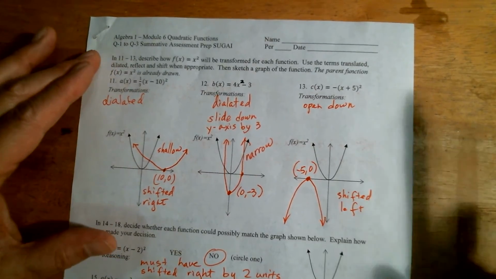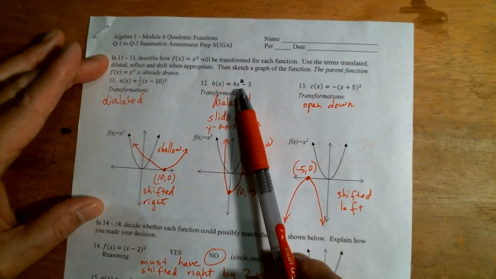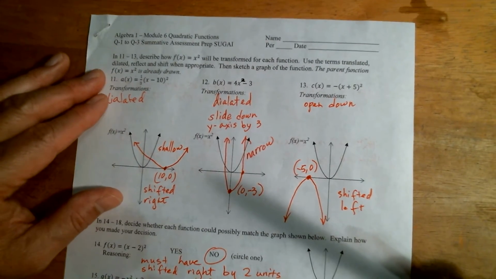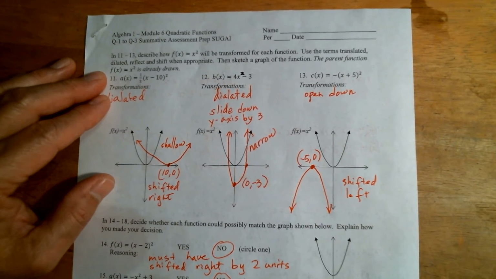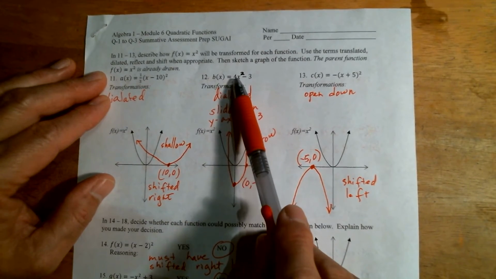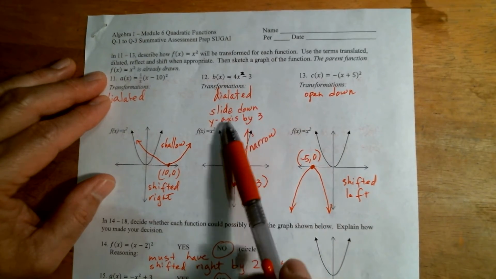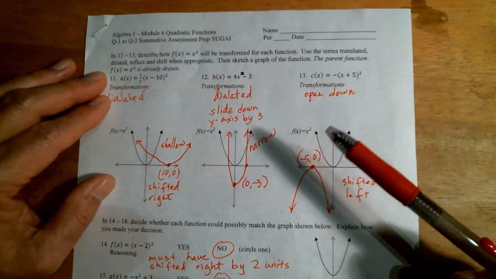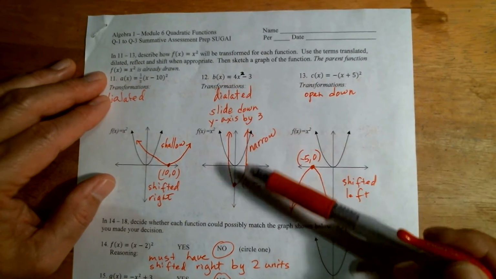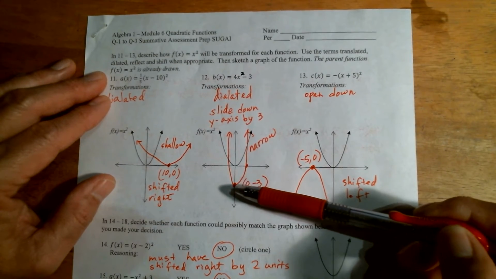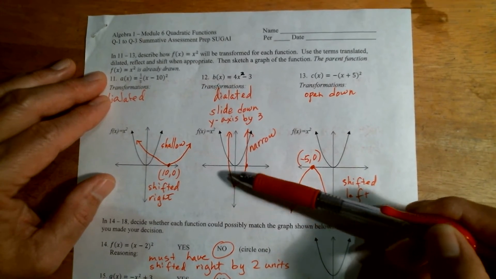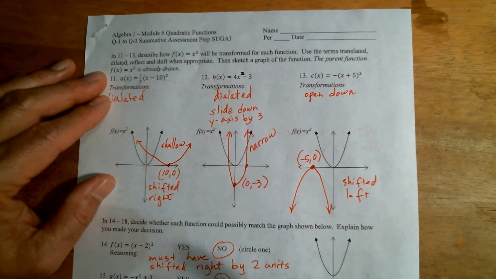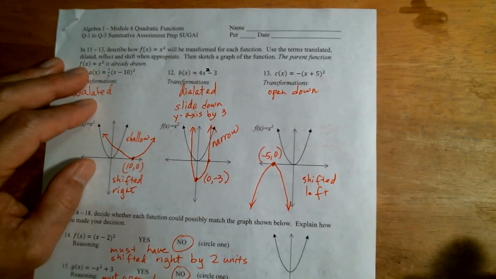Now number 12. Let's take a look at that. B of x equals 4x squared minus 3. Oh, excuse me. This one, the dilation is 4. Slid down the y-axis by 3. When you have a dilation of 4 times the x squared, you're going to have an extremely narrow looking parabola. And the vertex is going to be at 0, -3. Okay. How about number 13?